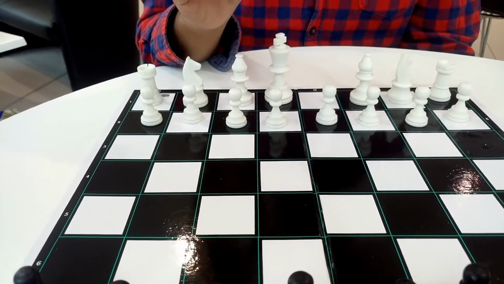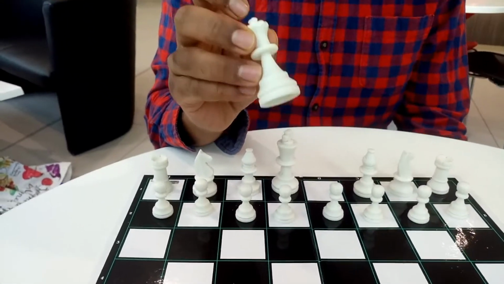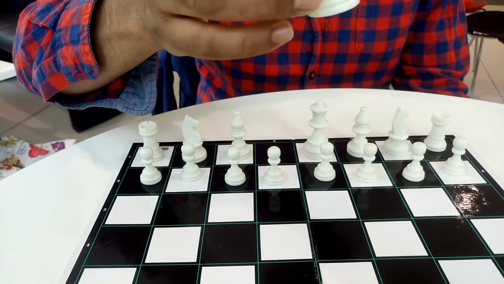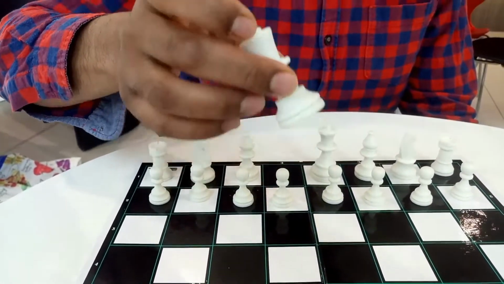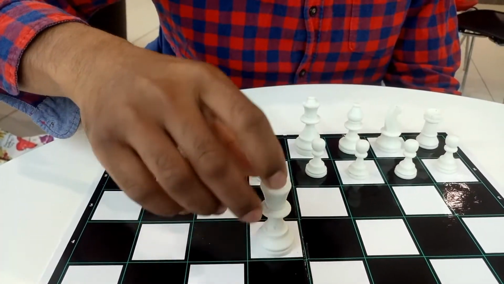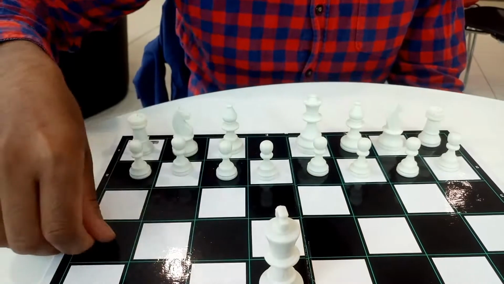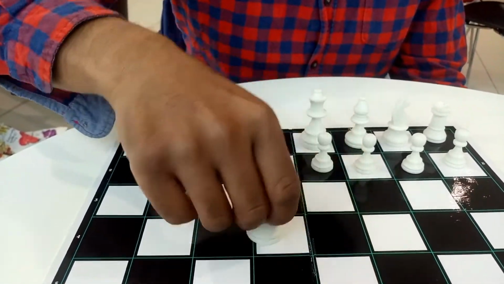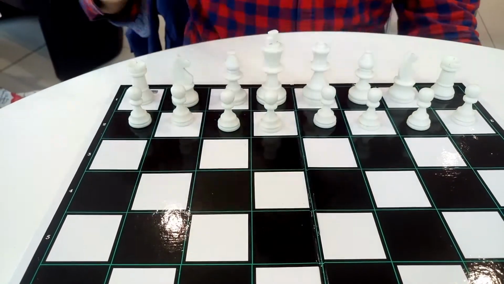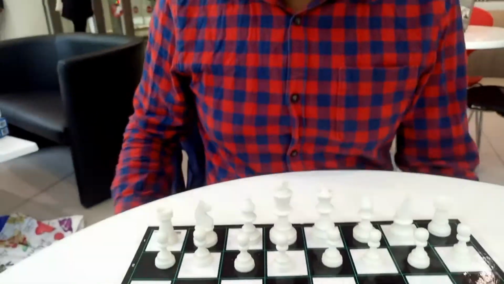Remember, it's powerful, but it's not the most important piece. Why? Because if you lose your king, you've lost the game. But the king is not the most powerful because it can only move one step at a time. If it's there, it can move this way, this way, this way. How do you protect the king?